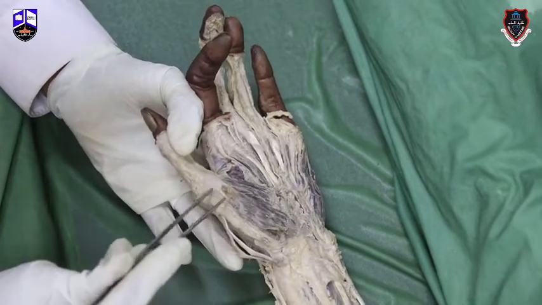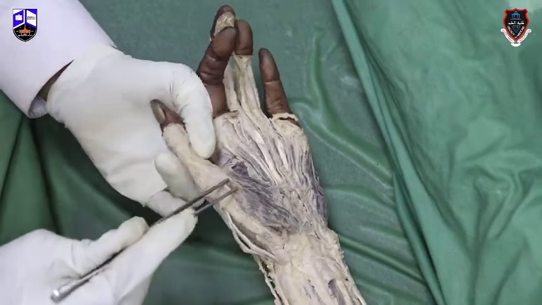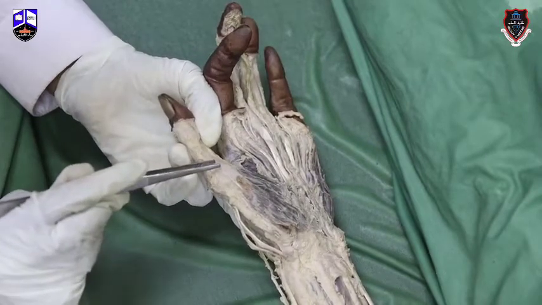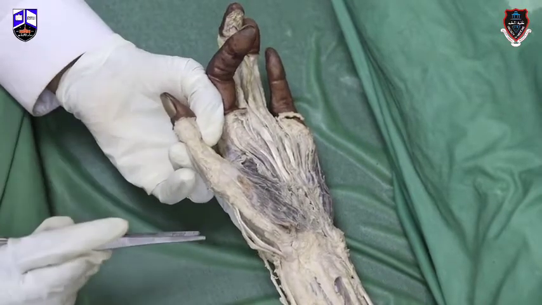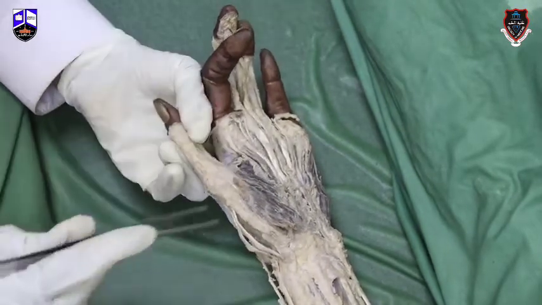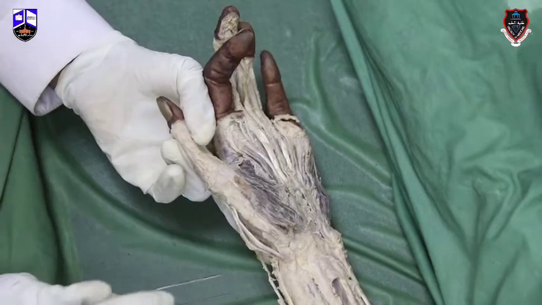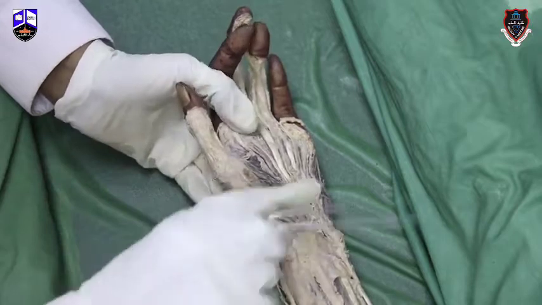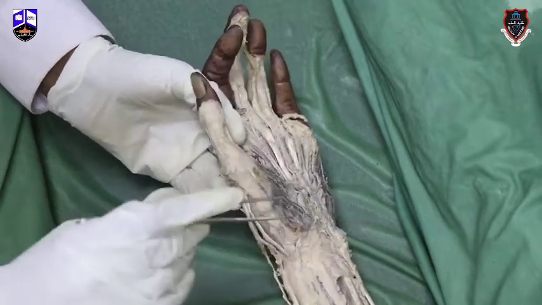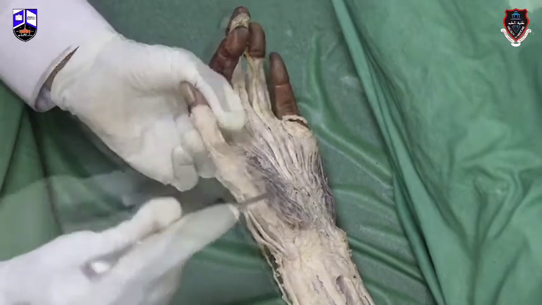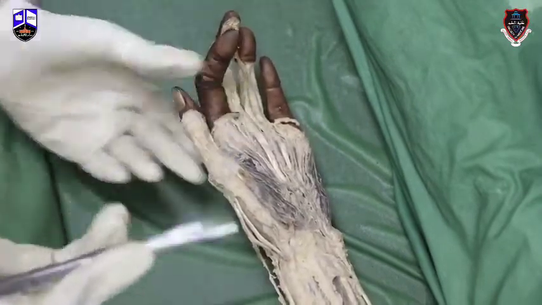It is inserted into the radial aspect of the base of the proximal phalanx. As its name implies, it is an abductor of the thumb.